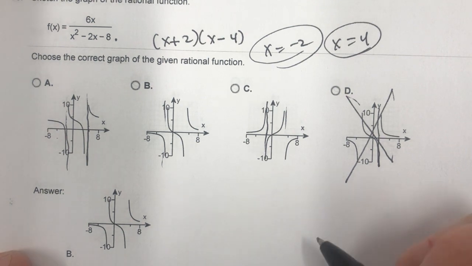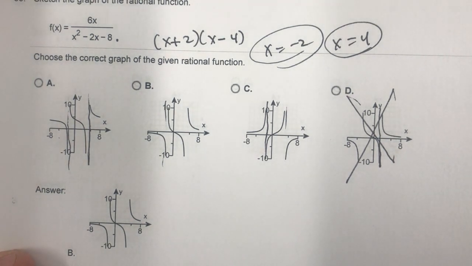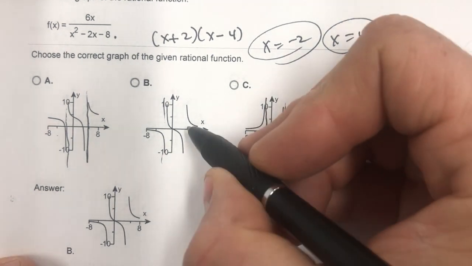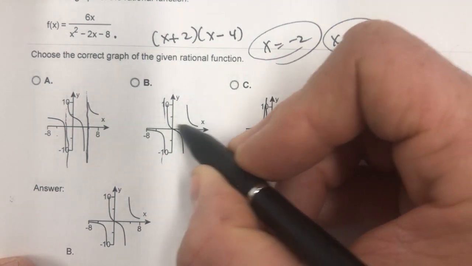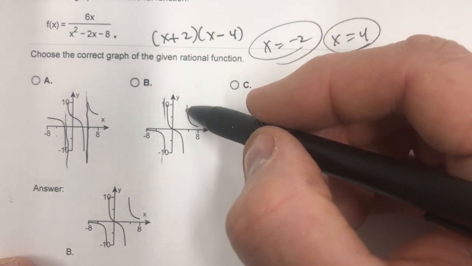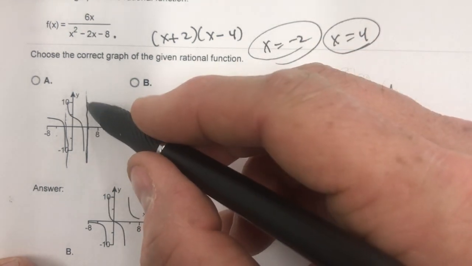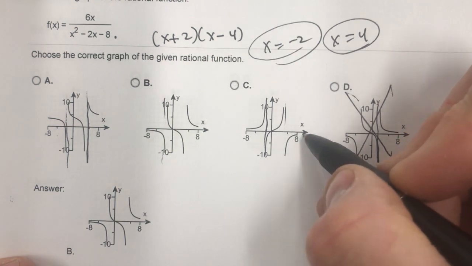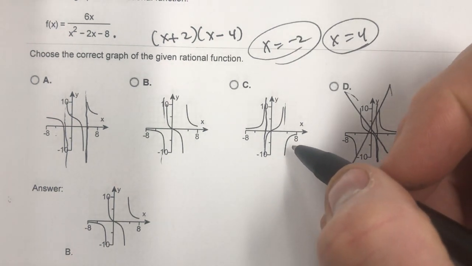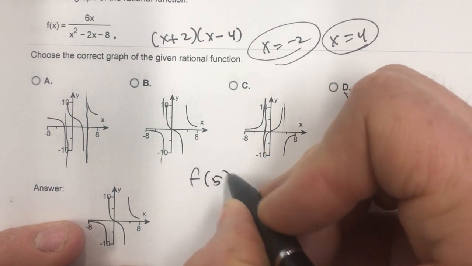Now we have to plug some values in to see what's doing what where. Like right here at 5, if I put 5 in, is it going to be up here giving me this? Is it going to be way up there giving me that? Or is it going to be down here giving me this? So we're going to do f of 5.